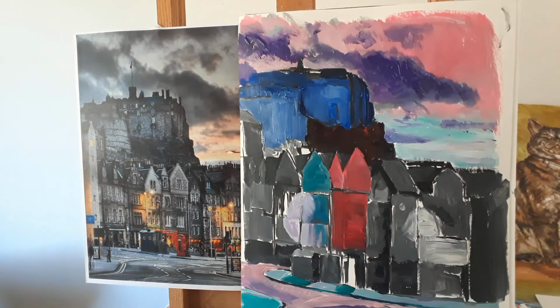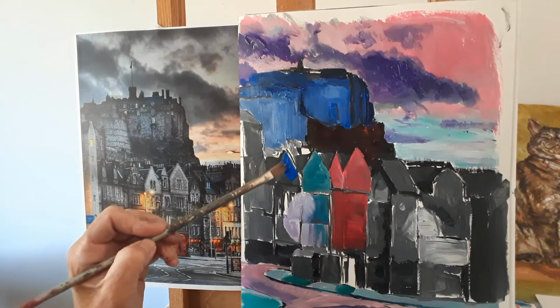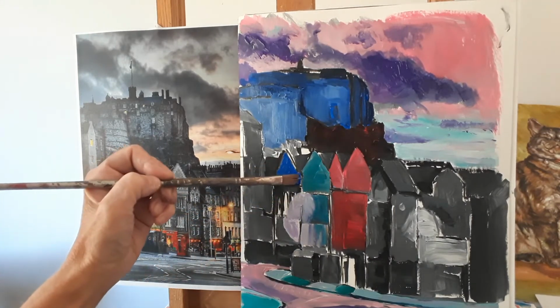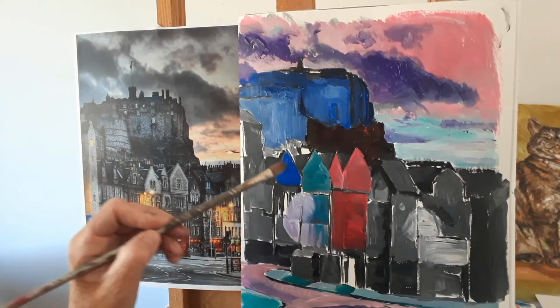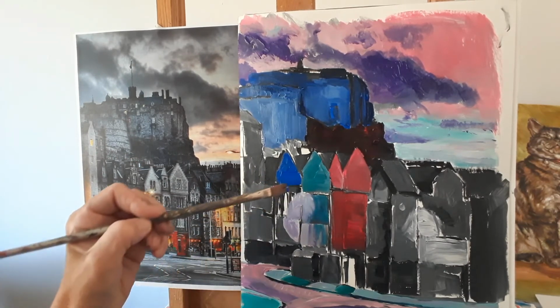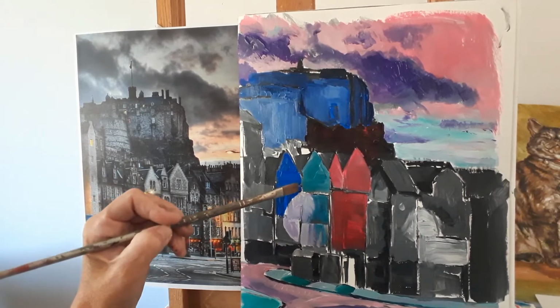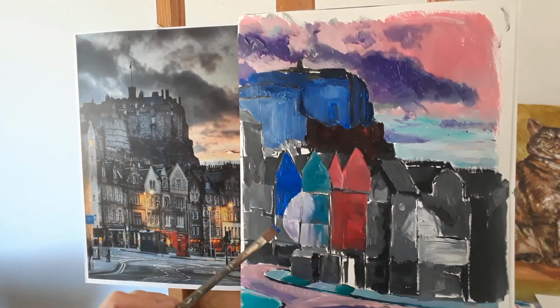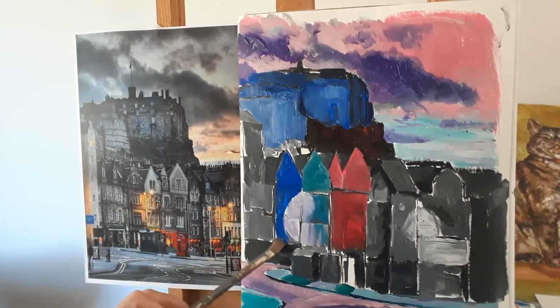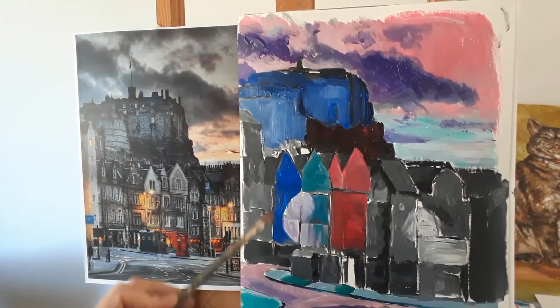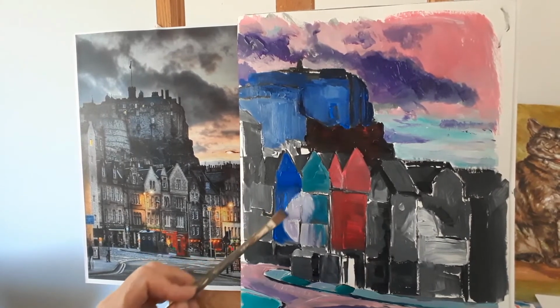And I think that building I will make blue. And it's reasonably dark. I'm not putting in detail, as you can see. I could save the detail for later. And then just around there, like so. And down to here. And just a little bit of blending.